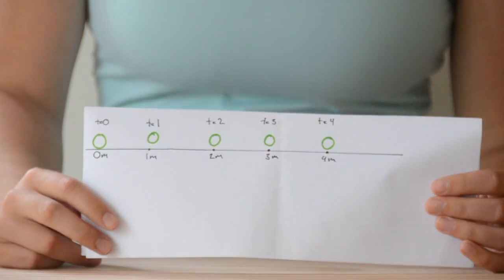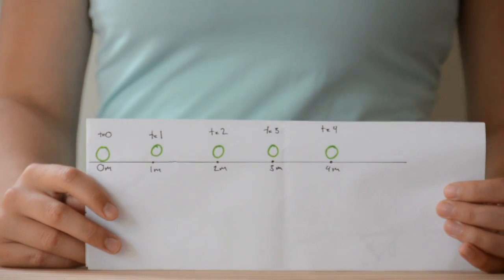Uniform motion is a constant. It is distance over time. If you were traveling at 1 second and you were at 1 meter, then at 2 seconds you would be at 2 meters, and at 3 seconds you would be at 3 meters. Okay, let's go over uniform motion.